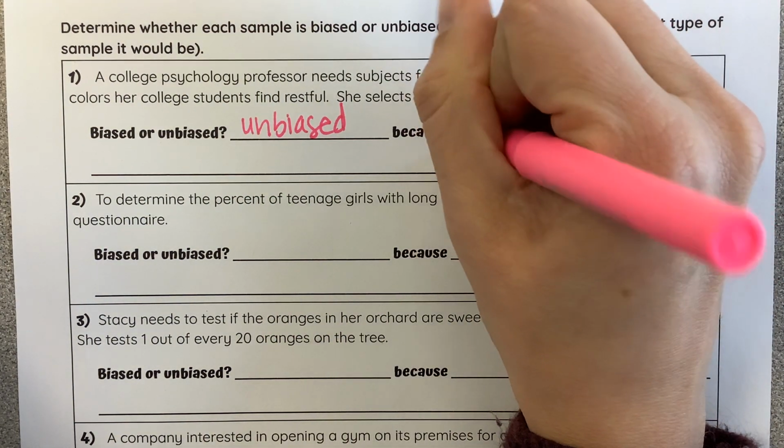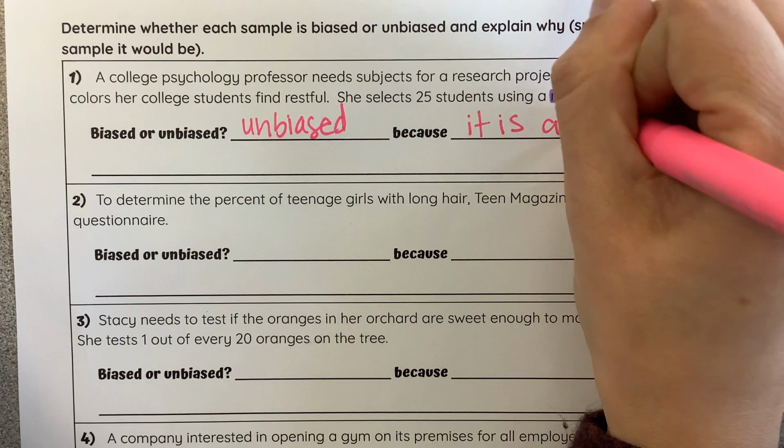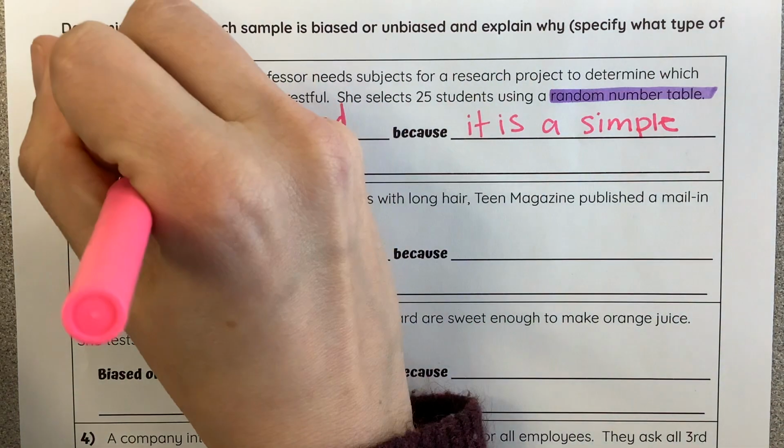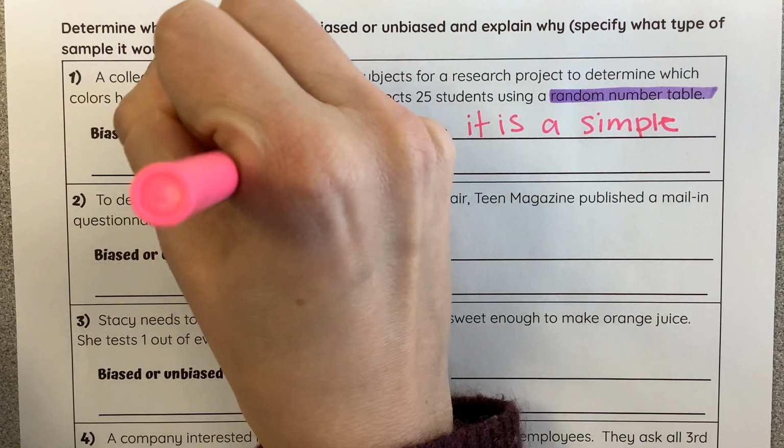So because it is a simple random sample.